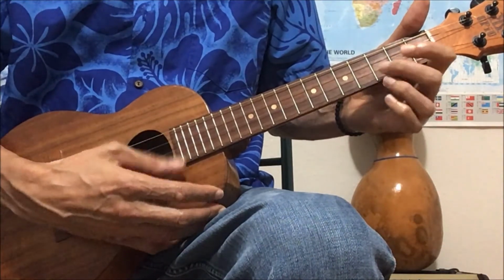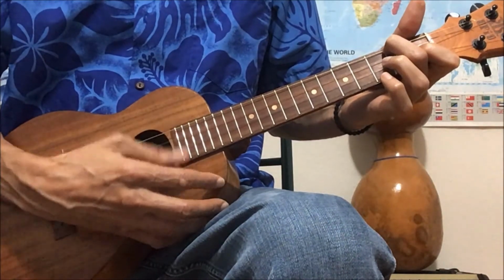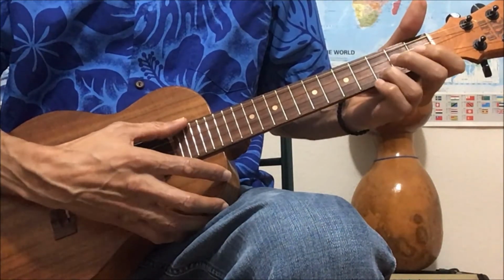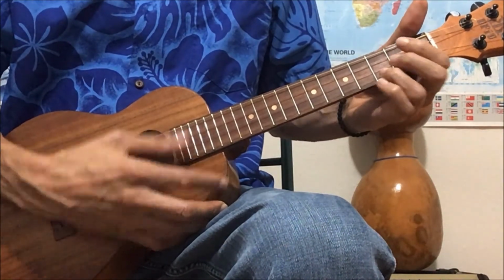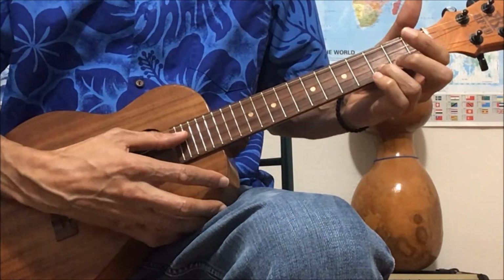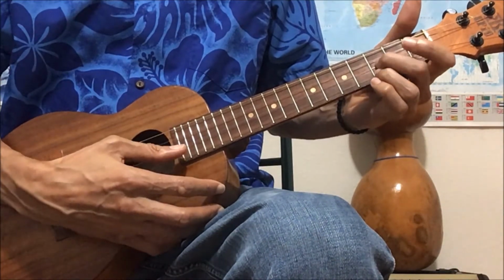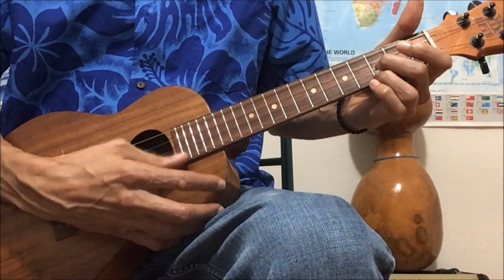I'm going to repeat that again, the 2-finger C chord. Regular F chord, regular C chord, and a G or G7. You're going to do a regular C chord, and the melody notes that open C string. Regular, the 2-finger C chord, and an F chord.